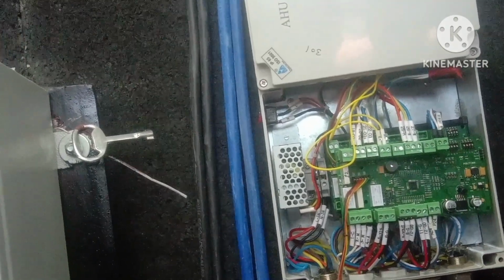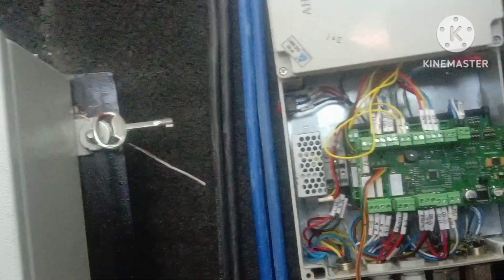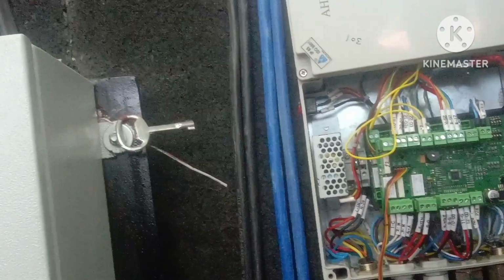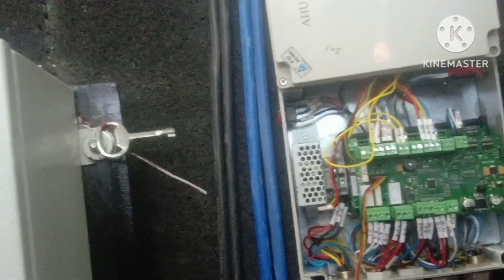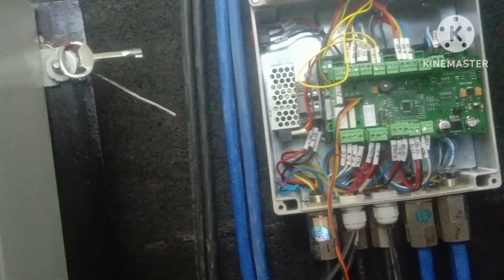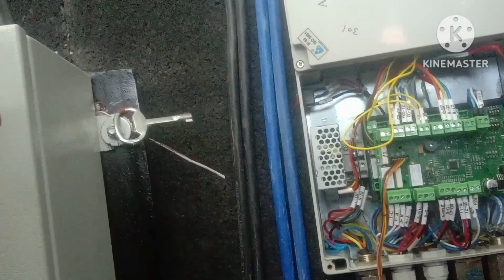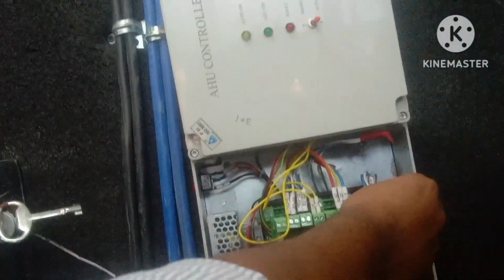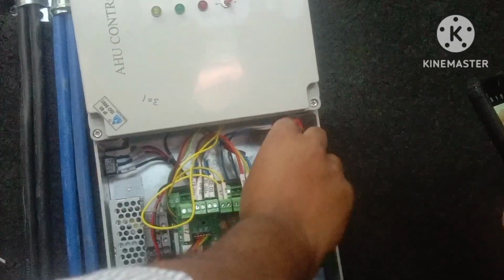Next, if you are not getting any data, then this is the Modbus cable. I told you this is C, it's written here B, and the lug is here. Please twist the wire. Is A written there? So the white one stands for B and the blue one stands for A. I told you about the Modbus communication.